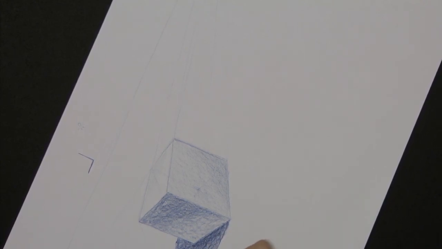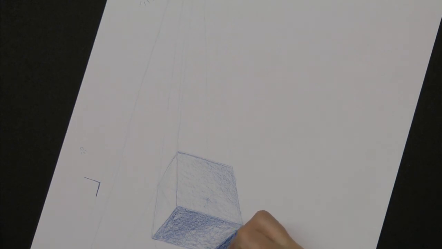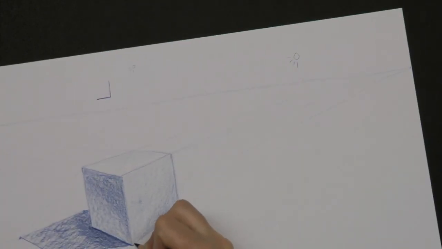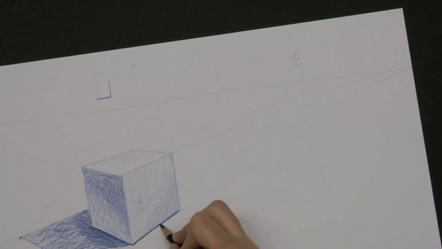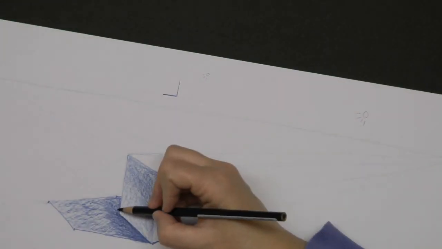And then, because it's sitting right on a surface, the darkest area will actually be a little bit of a line right along the ground, like that. And it's going to come across this side as well. So that's just right where that box touches the ground. There's a little bit more of a stronger cast shadow. And we can go in here and darken this up.